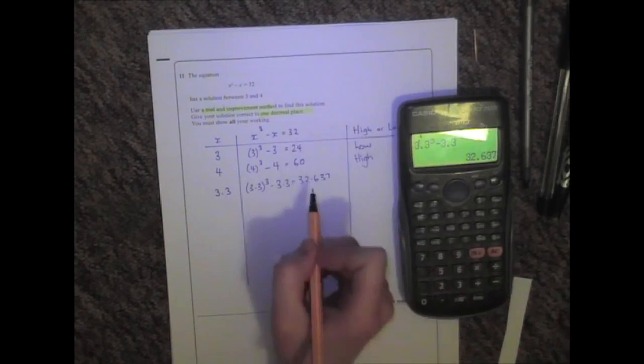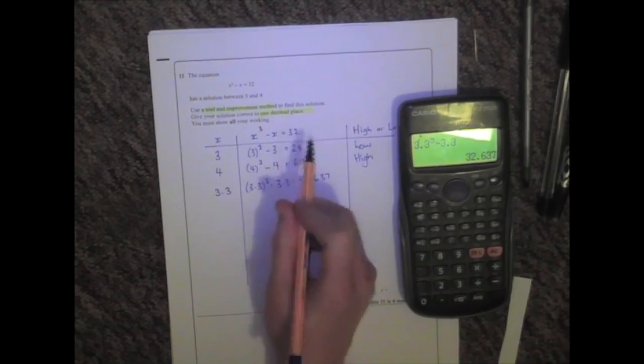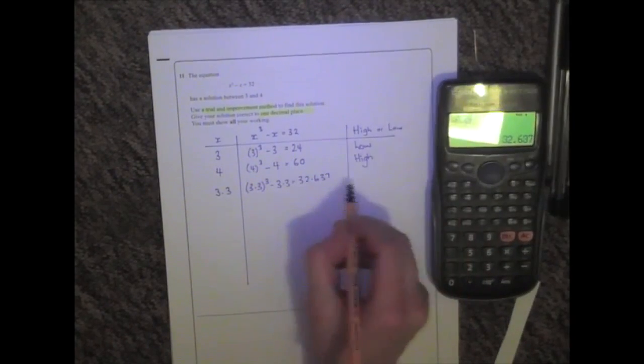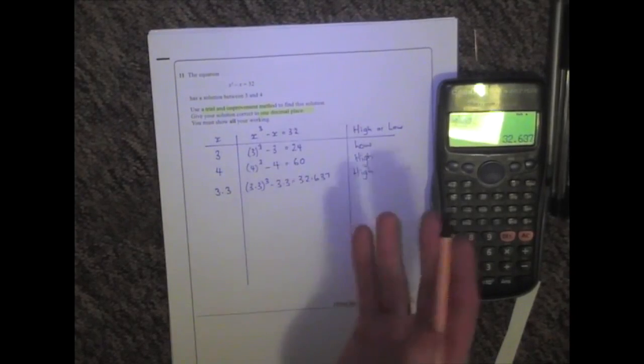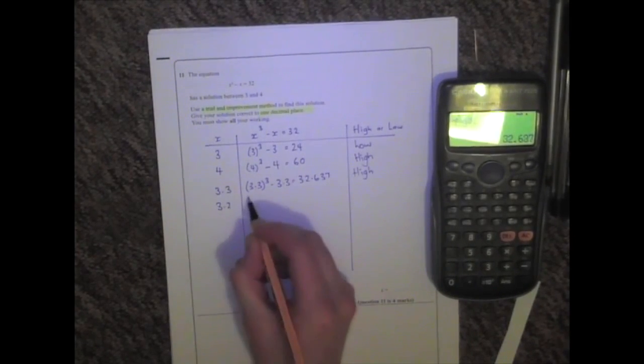It's nice and neat and tidy. And then I'm comparing that to my original 32, which was given to me in the original question. Now that's still just a little bit too high, but it does seem like we're almost there. So I'm going to try 3.2 now.